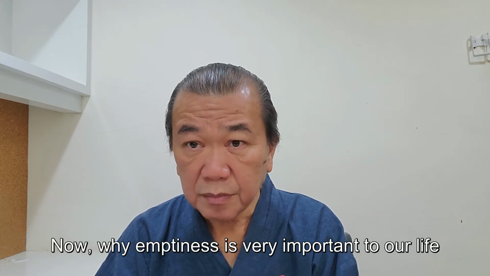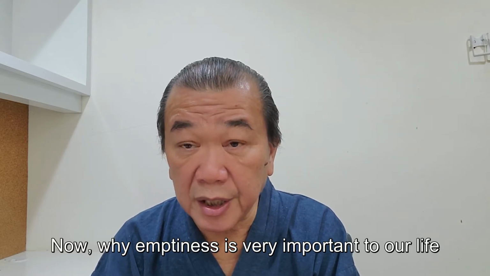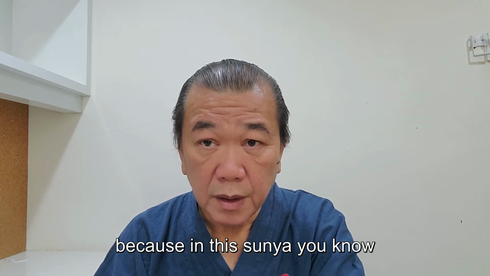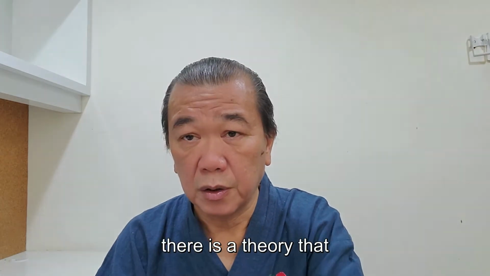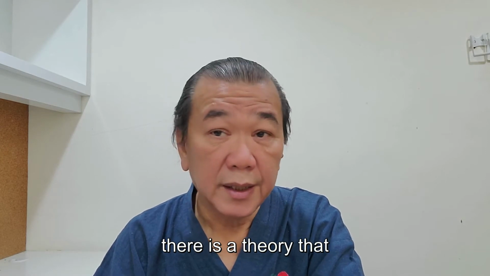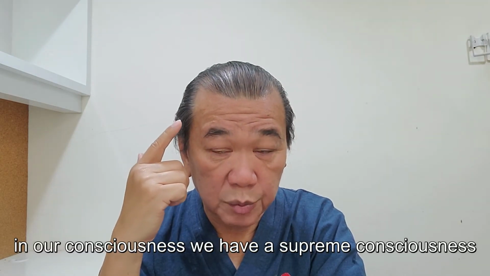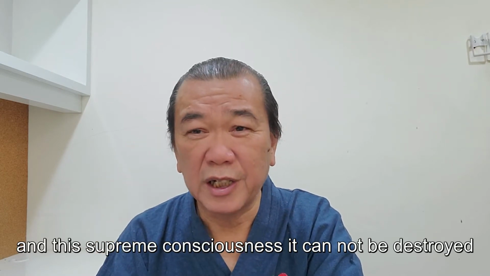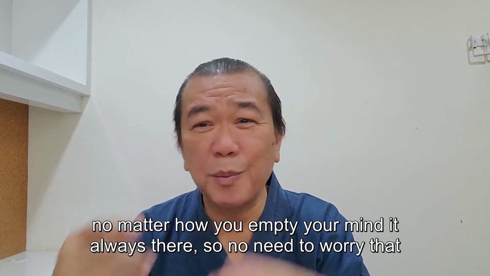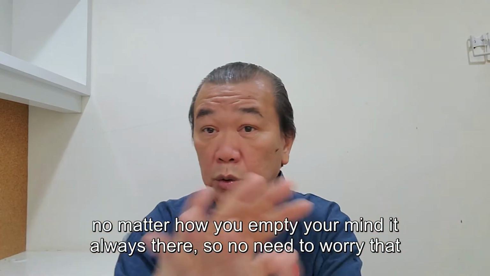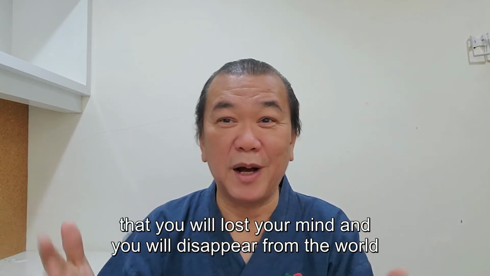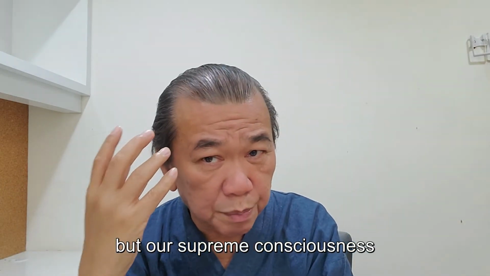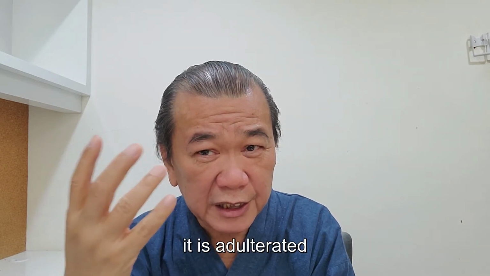Now, why is emptiness very important to our life? Because in this Sunya, there is a theory that we have a supreme consciousness, and this supreme consciousness cannot be destroyed. No matter how you empty your mind, it's always there. So no need to worry that you lose your mind and disappear from the world. But this supreme consciousness is adulterated.